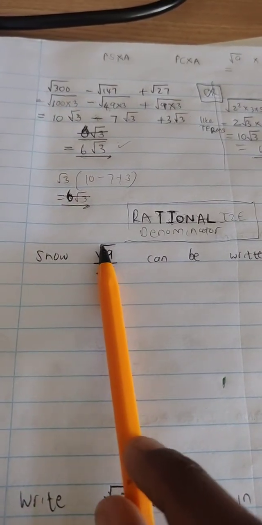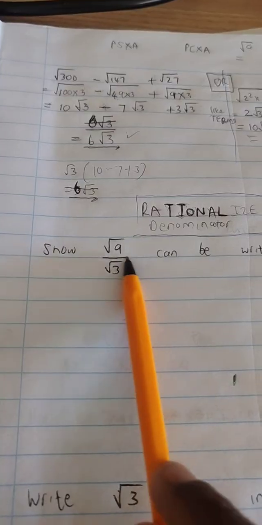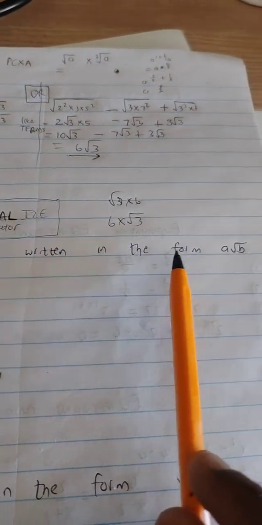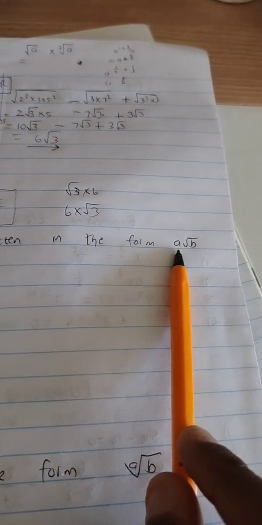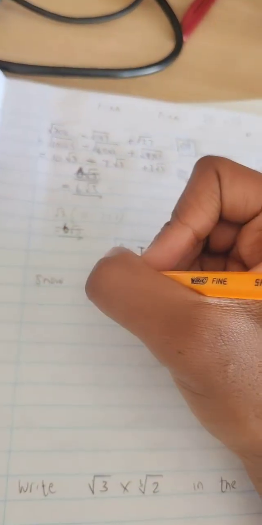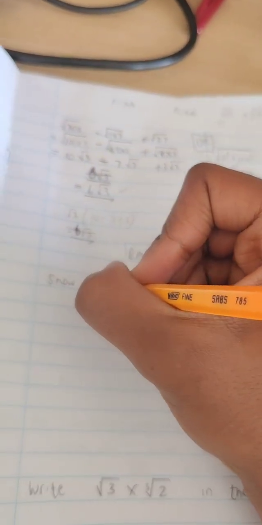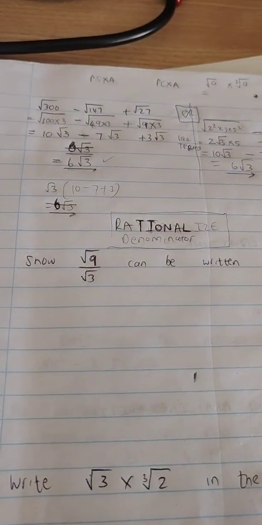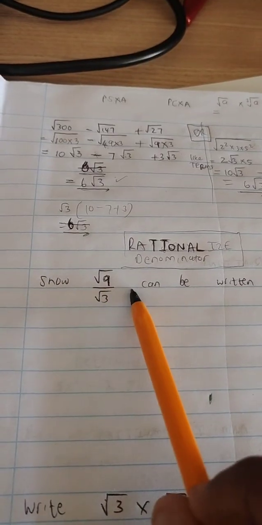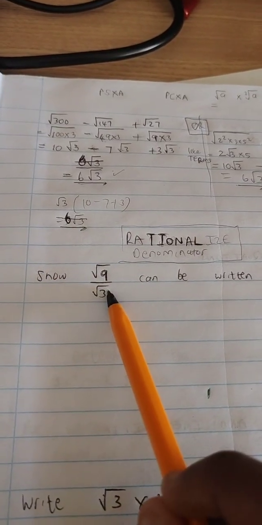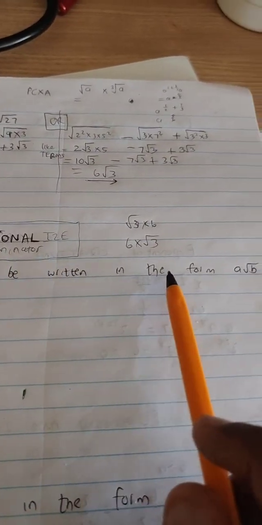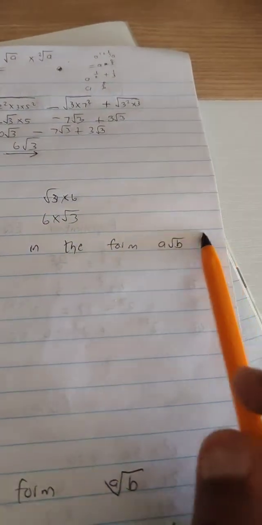It says show that the square root of 9 over the square root of 3 can be written in the form a root b. I repeat, show that the square root of 9 over the square root of 3 can be written in the form a root b.